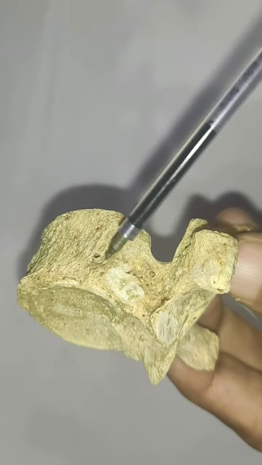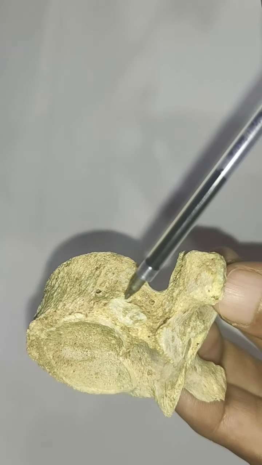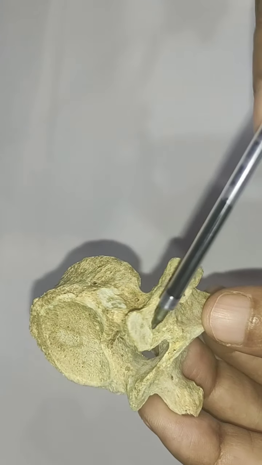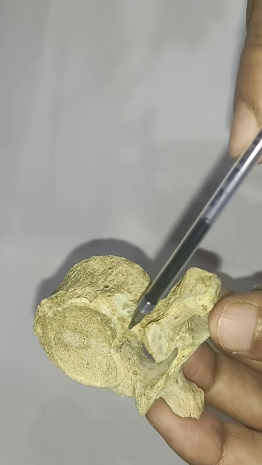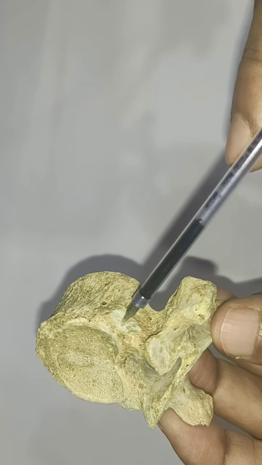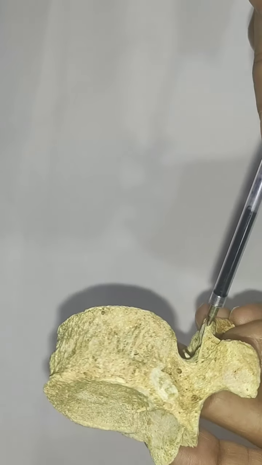Now wherever the articulation is there, here the head of the ribs articulates above and below, and the superior and inferior costal articular facets give attachment to the capsules. Here is the attachment of the costovertebral joint, and here will be the attachment of the intervertebral joint.